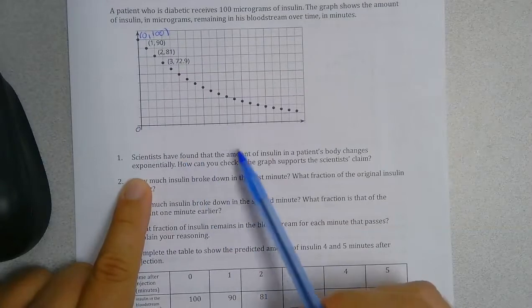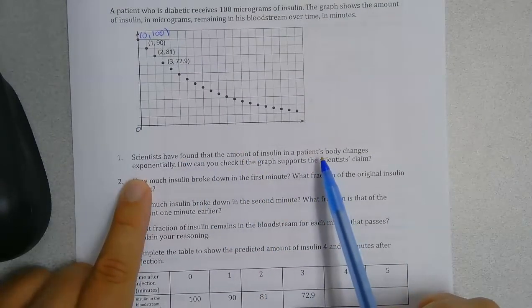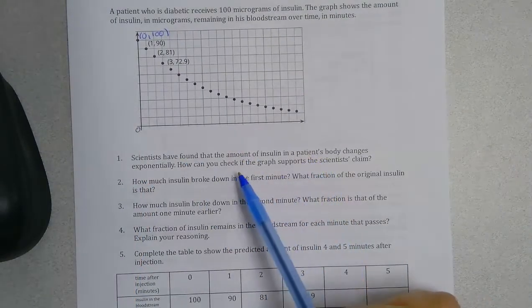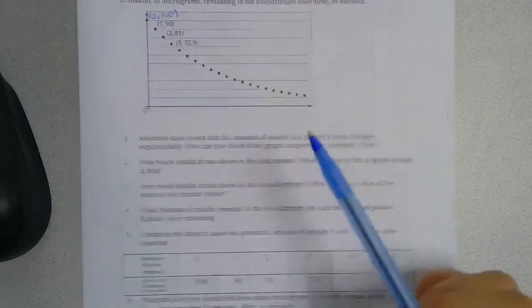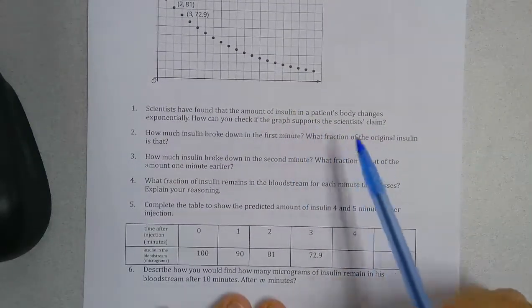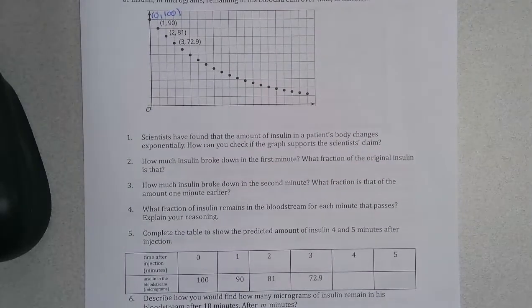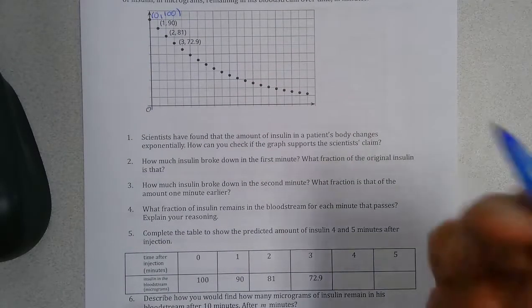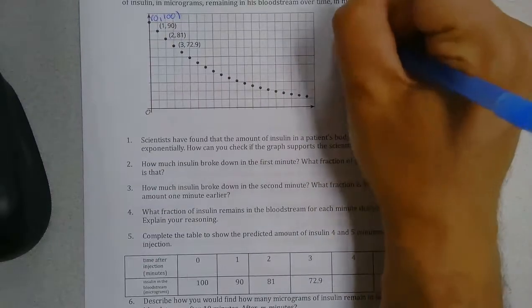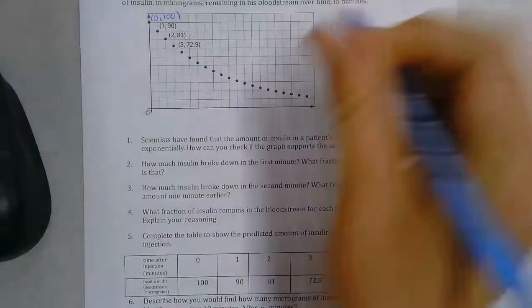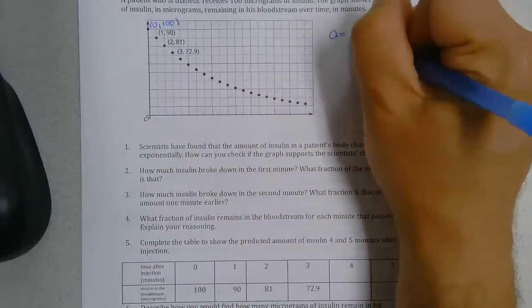So scientists have found that the amount of insulin in a patient's body changes exponentially. So how can you check if the graph supports the scientist's claim? What you can do is this. First, we know our initial value is 100 micrograms.